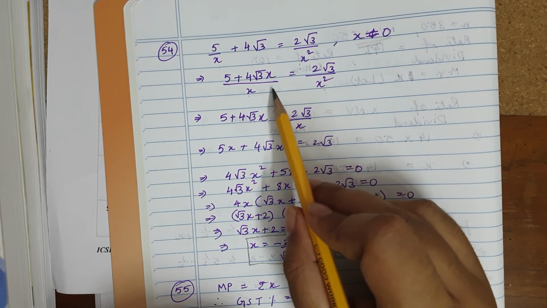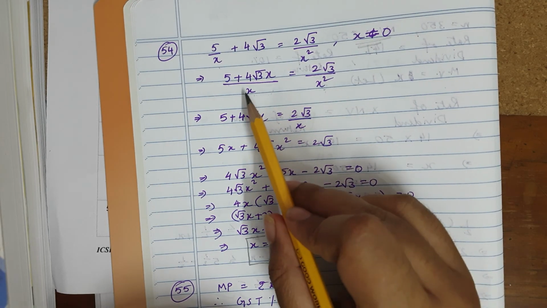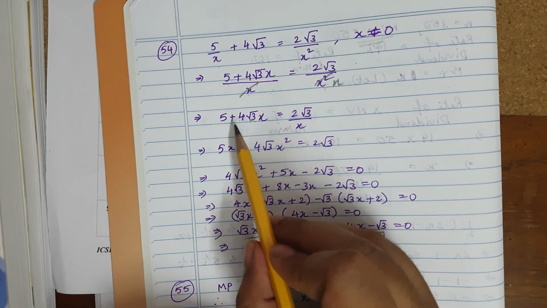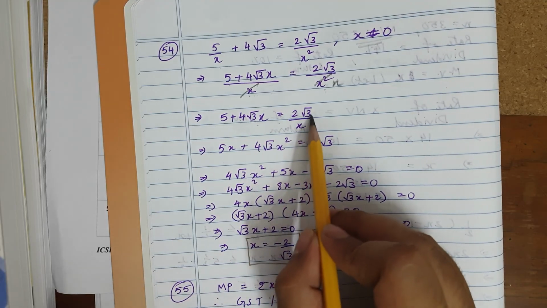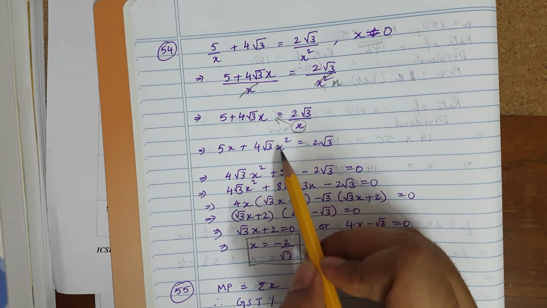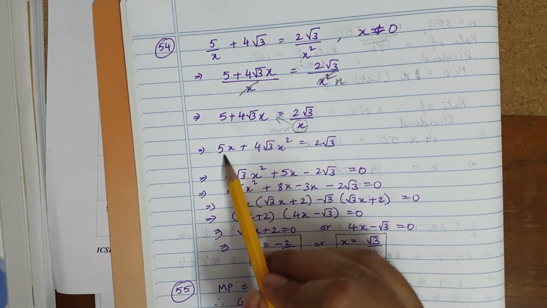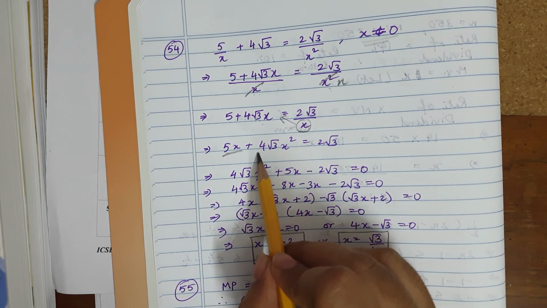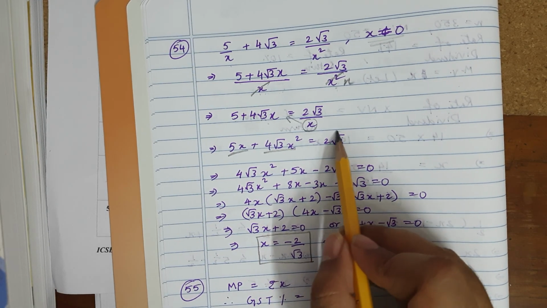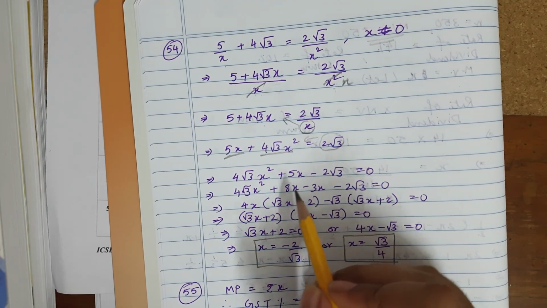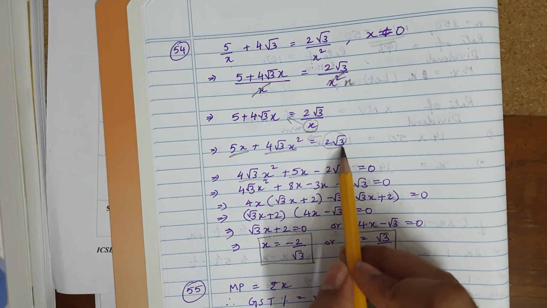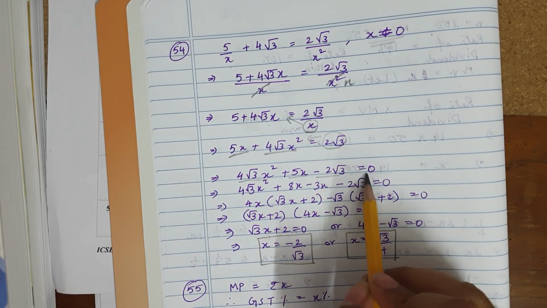So I can multiply both sides of the equation with x so that this x is cancelled. x square will just become x. So I get 5 plus 4 root 3 x equal to 2 root 3/x. Then this x I can move to the left side, I have to multiply. So 5 into x, 5x, plus 4 root 3 x into x, which is 4 root 3 x square, that is equal to 2 root 3. Then 2 root 3 I can bring to the left side. So I have 4 root 3 x square plus 5x minus 2 root 3 equal to 0.